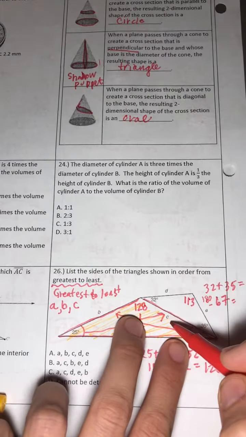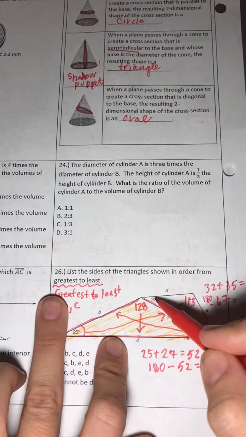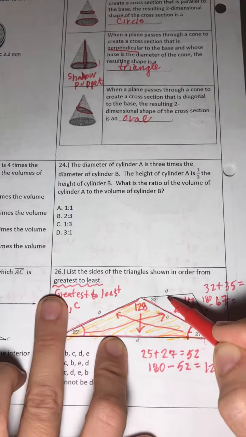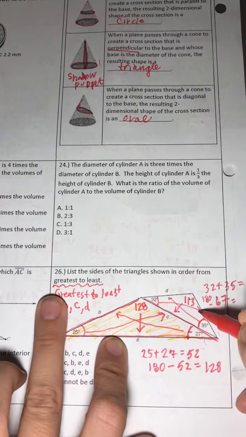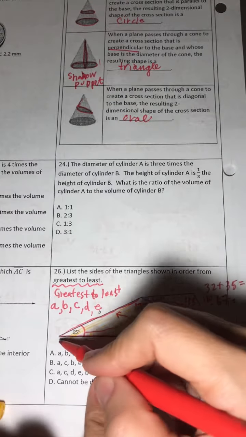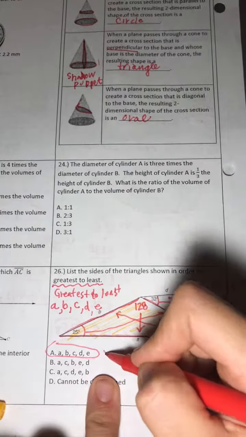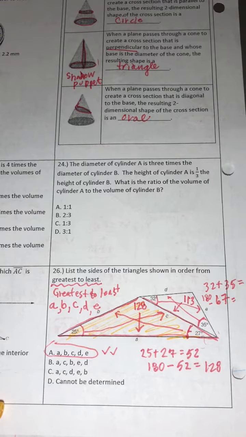If I had to order this one greatest to least, this is the greatest, then 35, so it would be D. Then last, 32, so that'd be E. So it looks like choice A. Don't just circle choice A though. Make sure you've got these notes.